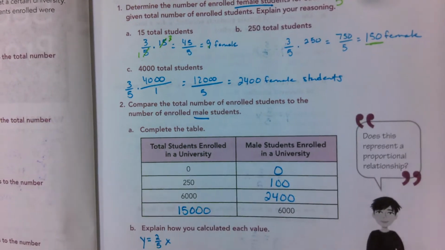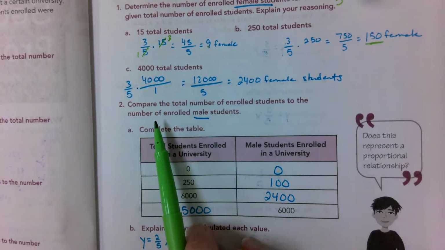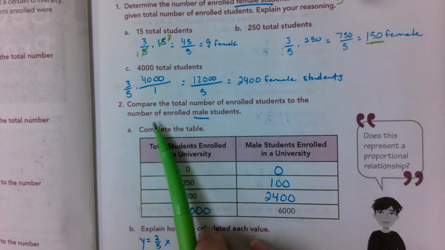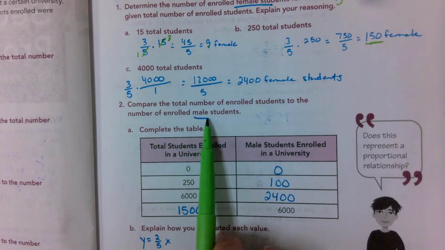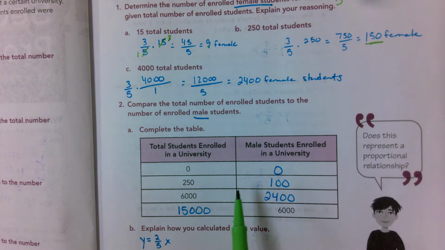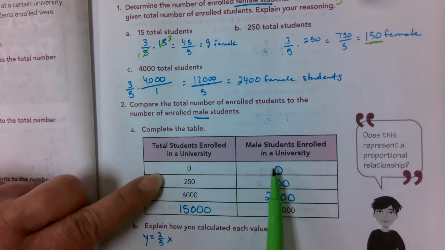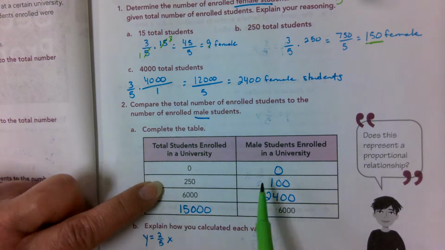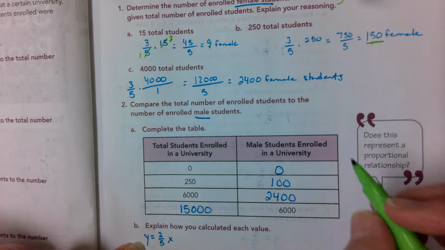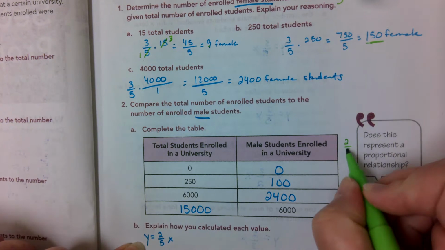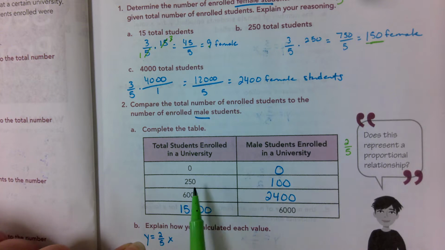From here, we needed to fill out this table, compare the total number of enrolled students to the number of enrolled male students. So I have 0, 0. If I had total enrolled 0, I would have 0 here. And again, it's 2/5 for our male.